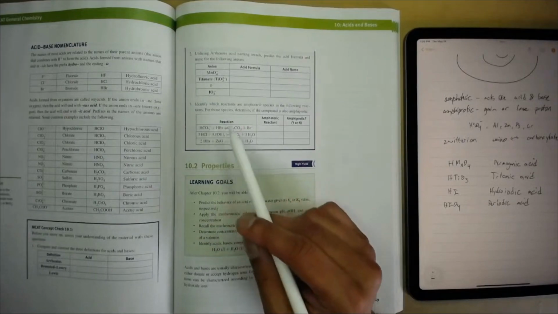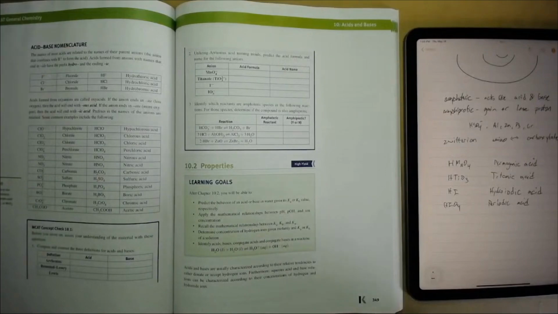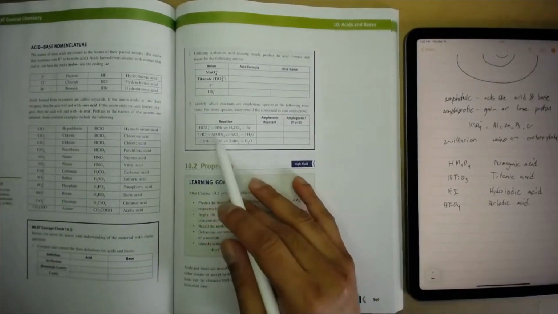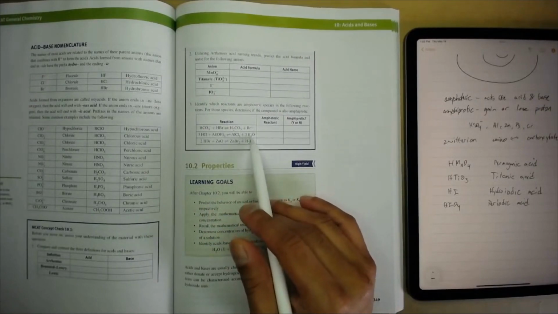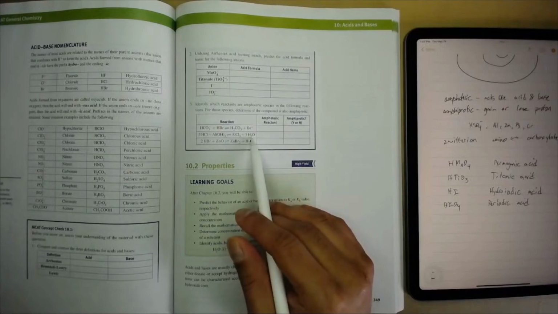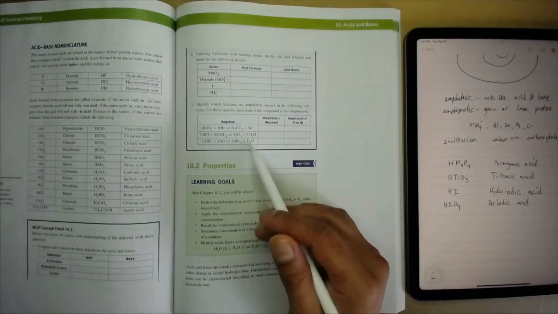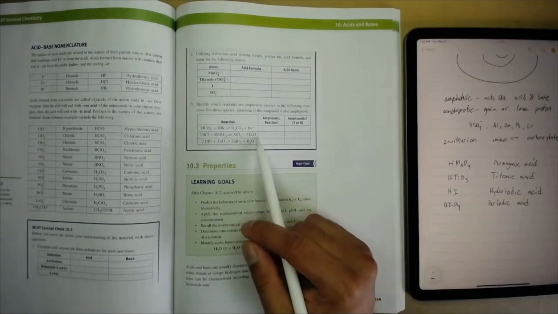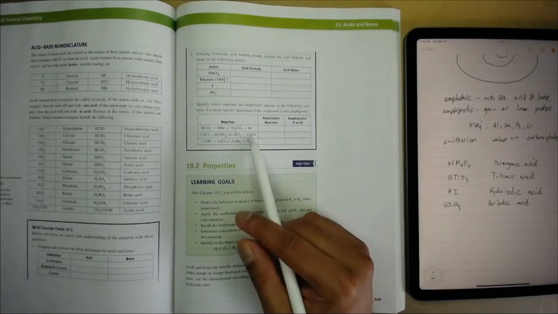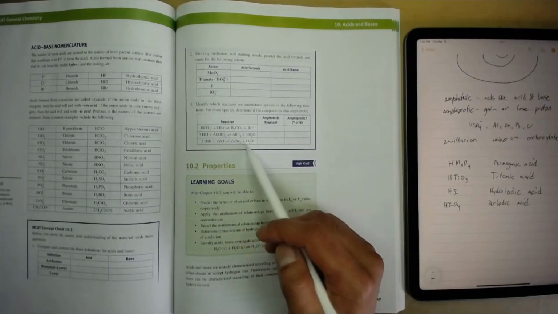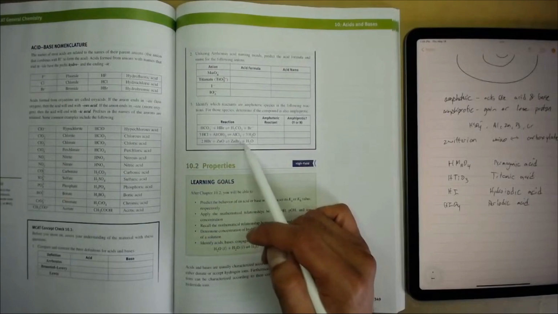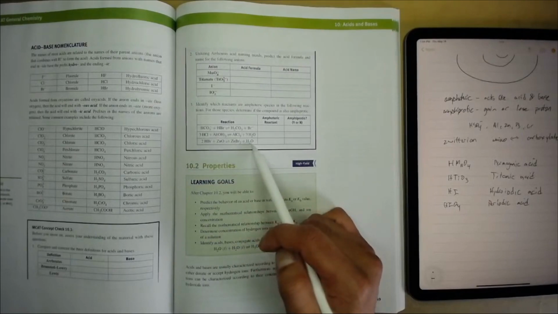Is it amphiprotic? Yes. Here we have HCl and OH, and we have H2O. So H2O is the amphoteric reactant. Is it amphiprotic? I guess so. H2O can also gain a proton to be H3O. Here the amphoteric reactant is, I guess again, H2O.